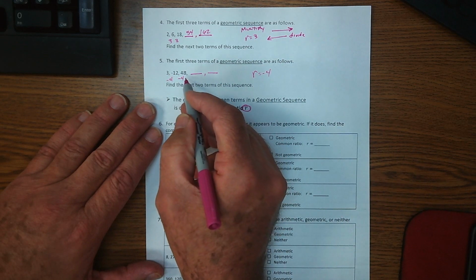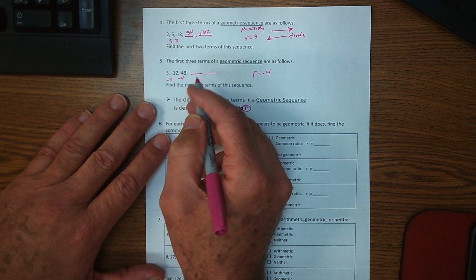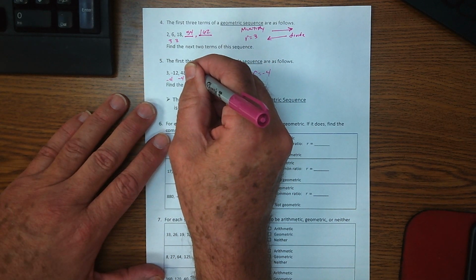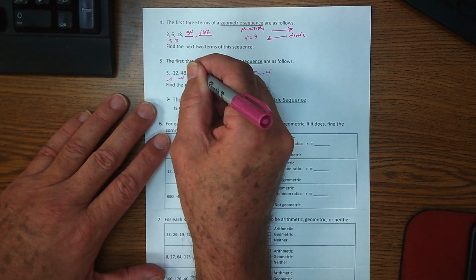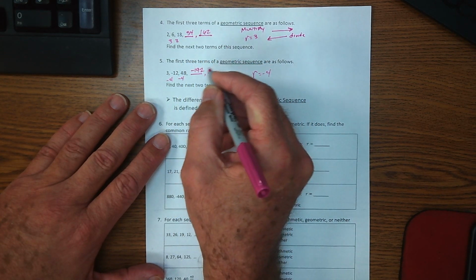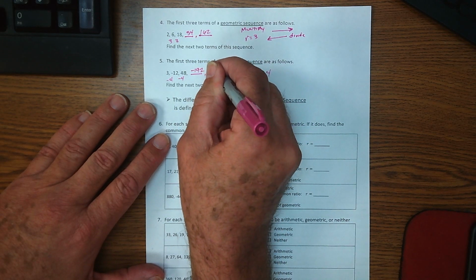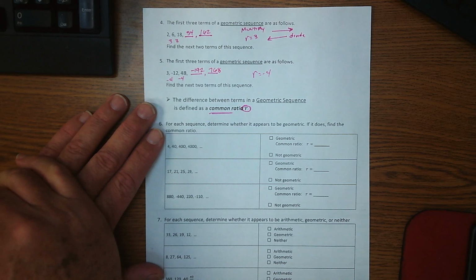So what's 48 times negative 4? Negative 192. What's negative 192 times negative 4? No, positive this time.